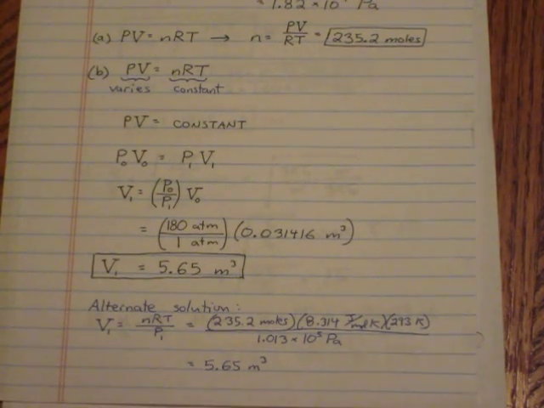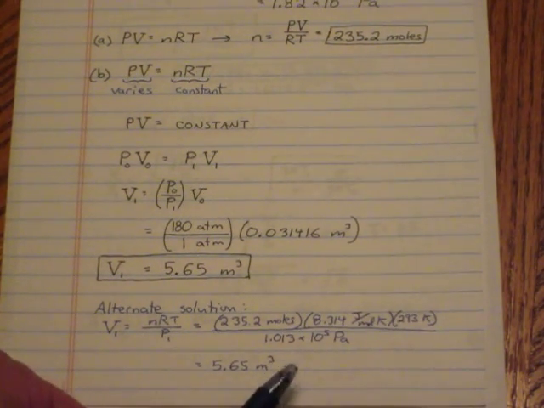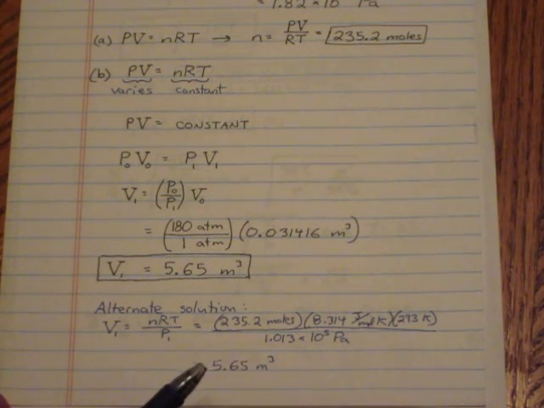Now, without doing that technique, another solution would have been just to solve directly for volume 1 equals nRT over P1. So the n that we solved in part A times R times T divided by 1 atmosphere, which in this case we do need in pascals because we're dealing with MKS units that are going to divide and multiply. And in that case, we also get the same answer of 5.65 cubic meters.